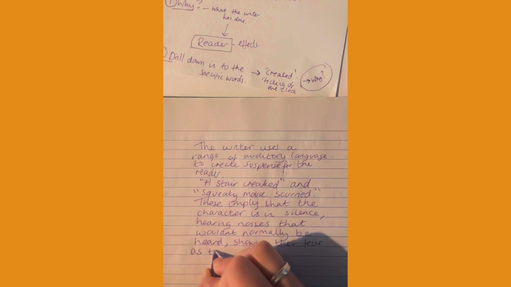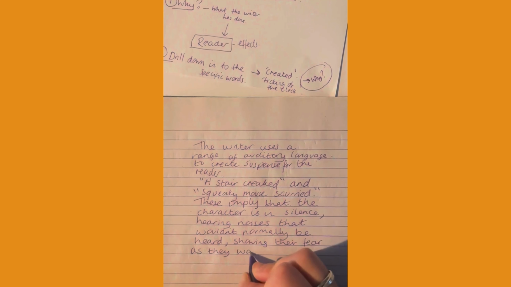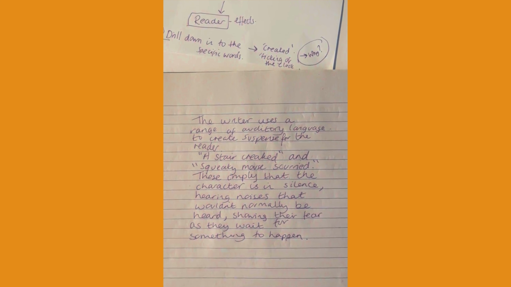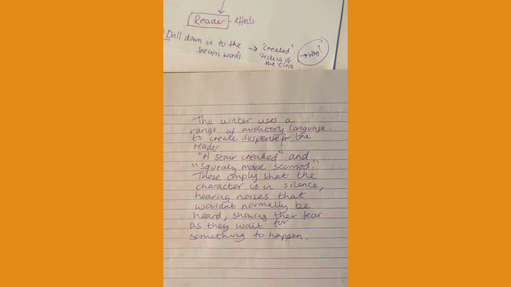Because they're waiting, aren't they? They wait for something to happen. As they wait for something to happen. Okay, so we've explained it. This is our basic PEE. So we've got our P, we've got our E, we've got our E. That's pretty basic. That would get us some marks. That's fine. The whole point of this nugget is to enhance our answer.